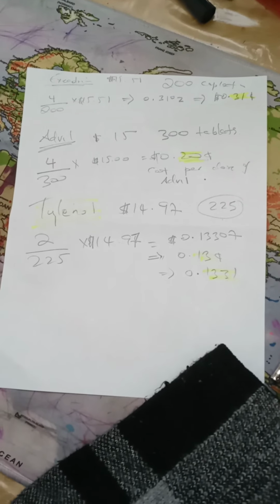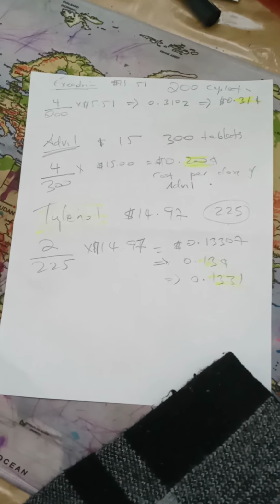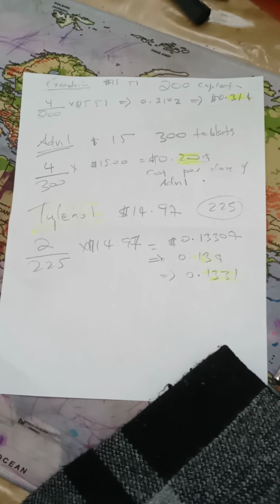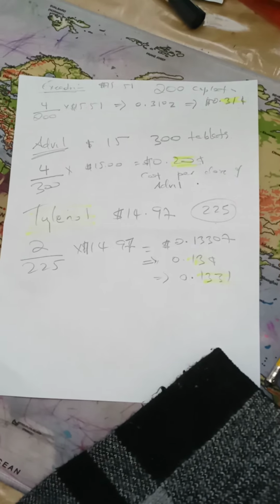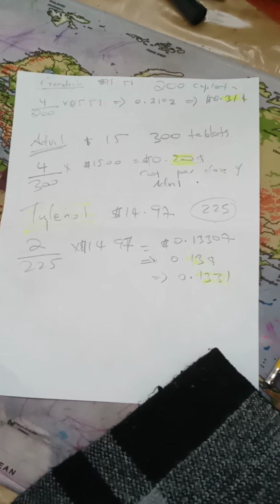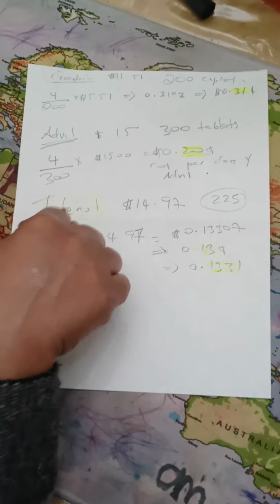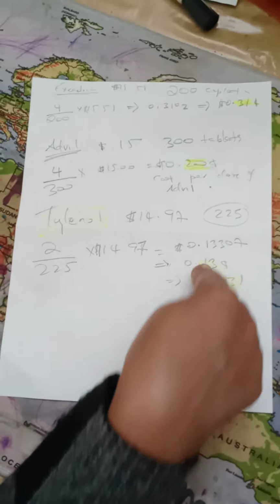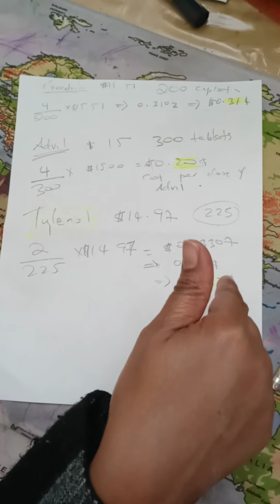Now the next part of the problem is we're going to calculate the molecule. Now that we know that it's Tylenol, we are going to calculate the cost per molecule.